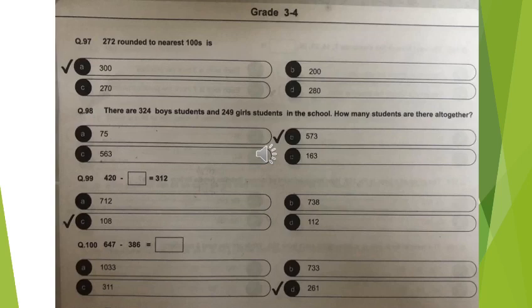Question number 98: there are 324 boy students and 249 girl students in the school. How many students are there altogether? And the options are A is 75, B is 573, C is 563 and option D is 163. Now we have to add the boy students and the girl students. So when we add these two, we will get the answer and the correct answer is 573.